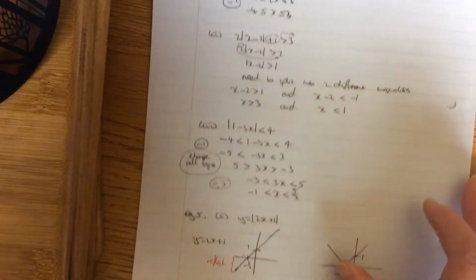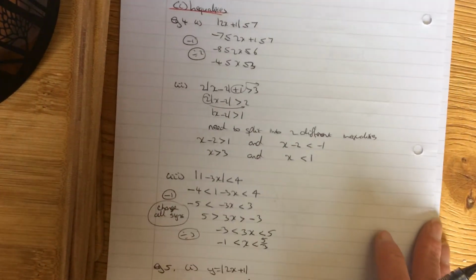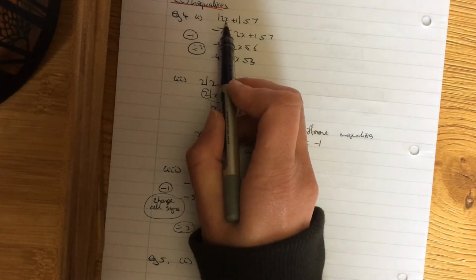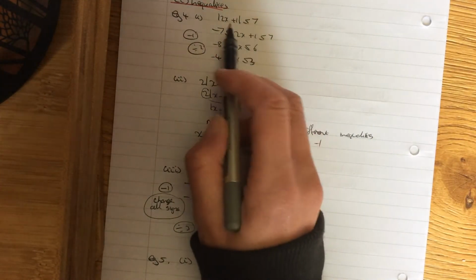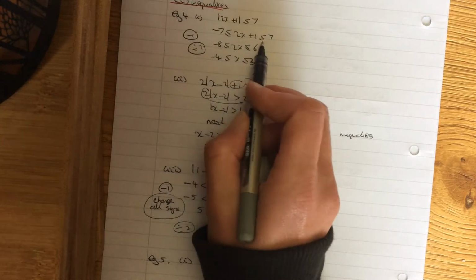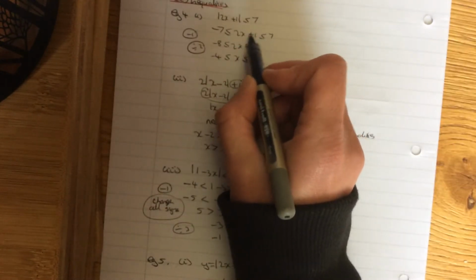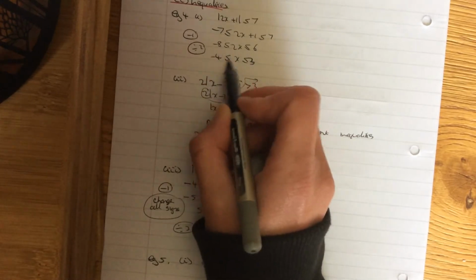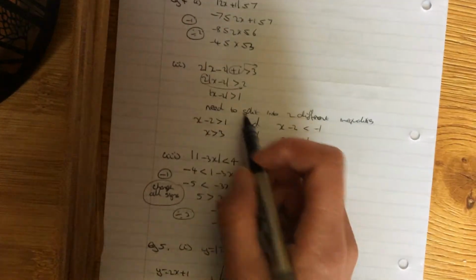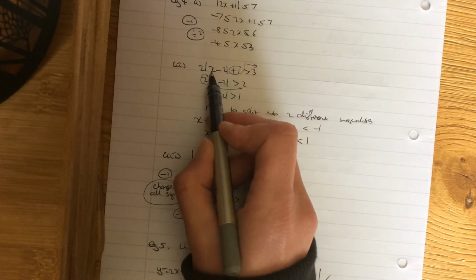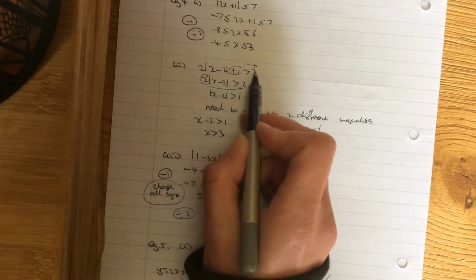Now, part C, there's a lot of information here, but it's pretty similar to everything. Modulus is less than or equal to 7. So that means 2x plus 1 lies between 7 and minus 7. Bring your minus 1 to each side. Bring your 2 to each side. That's you finished.